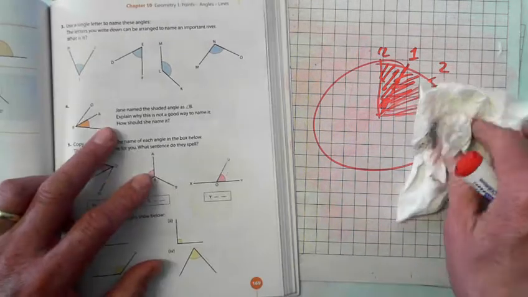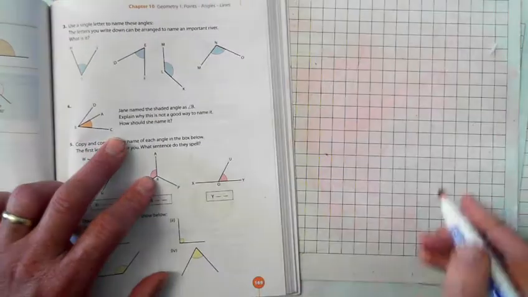Okay, naming angles was another one. Some of you are not paying attention.